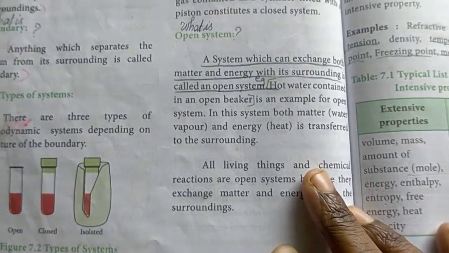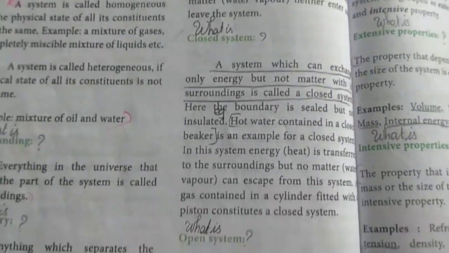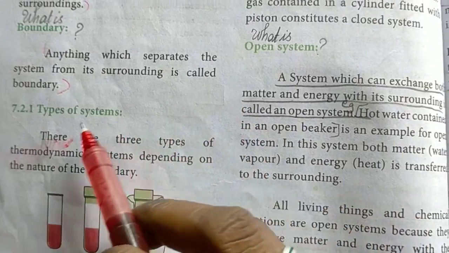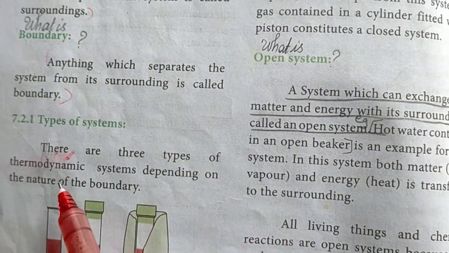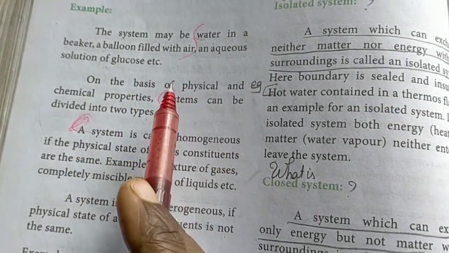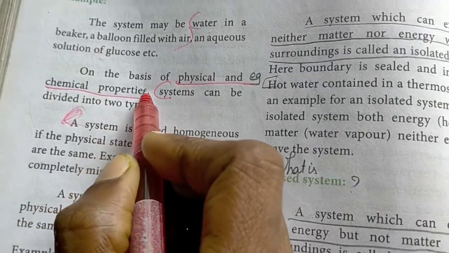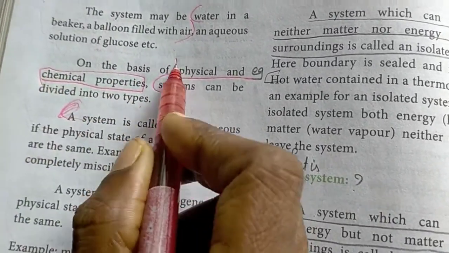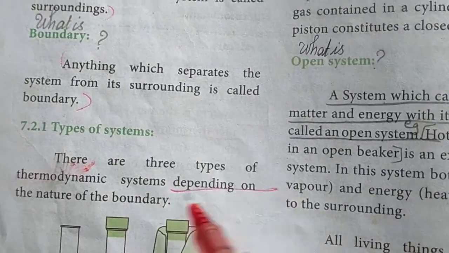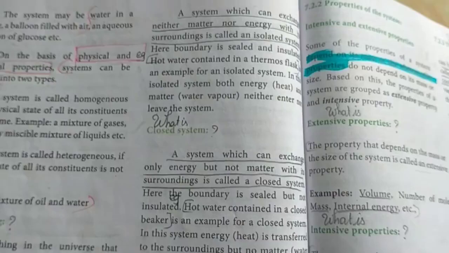Mark questions, page number 188. First, write the types of system depending upon the nature of physical and chemical properties. And the second type of system is depending upon the nature of boundary. So you have to write these three.